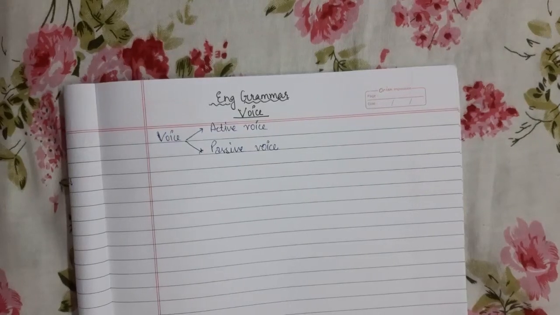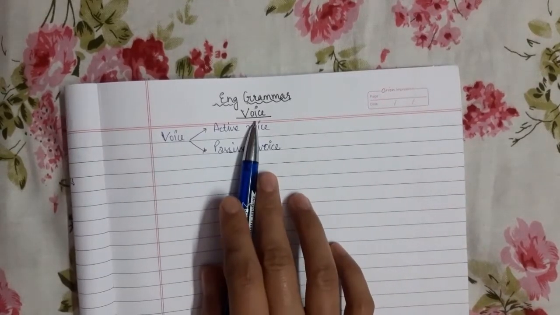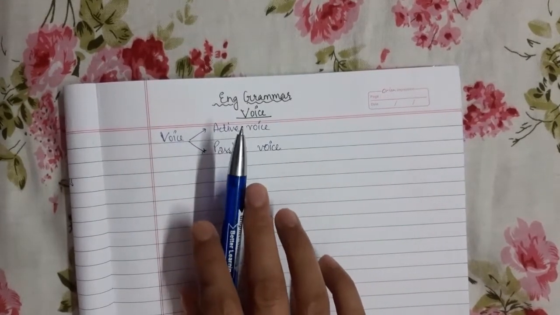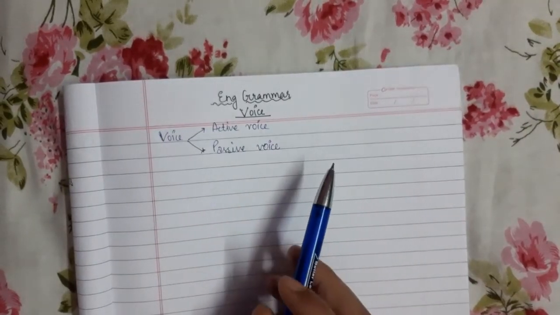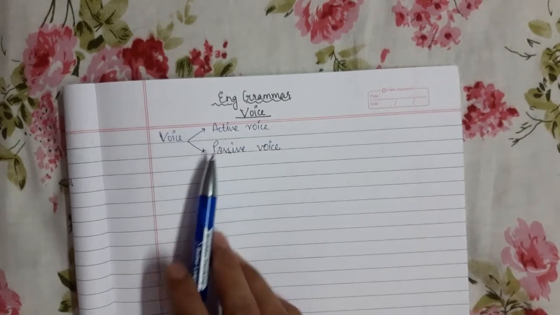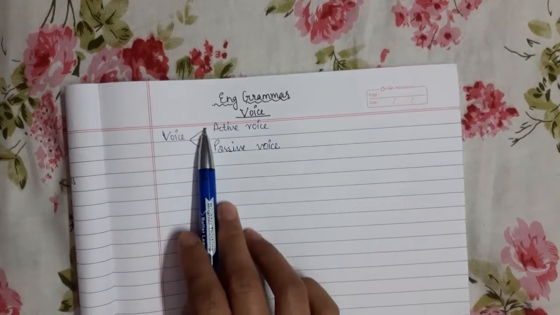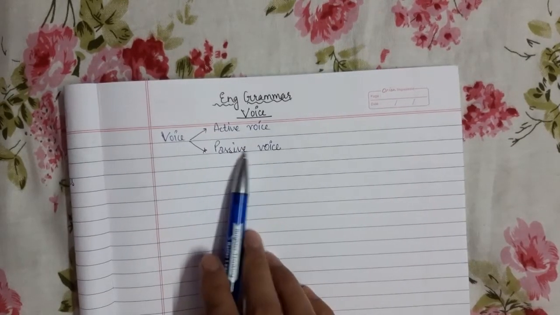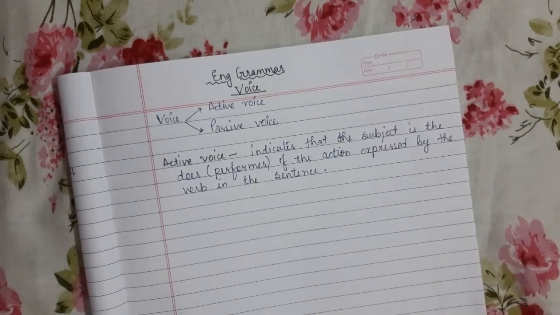Hello students, today I am going to start another new topic from your English grammar, and a very important topic, that is voice. I think all of you know what voice is. We already get these things from class 5 or 6 in our grammar. Voice is of two types, and you also know that: active voice and passive voice, isn't it? So let's see what is active voice.